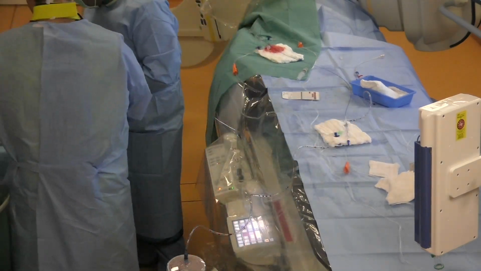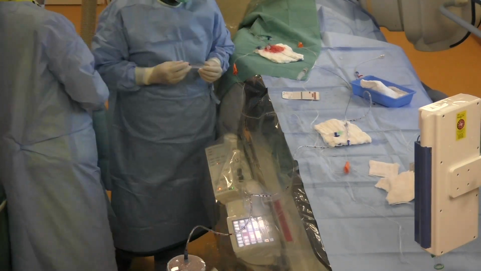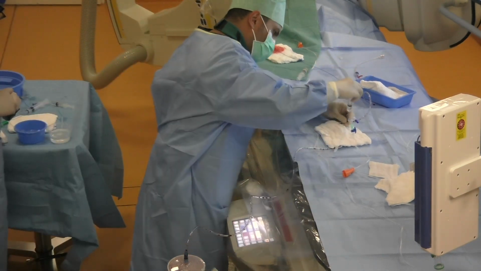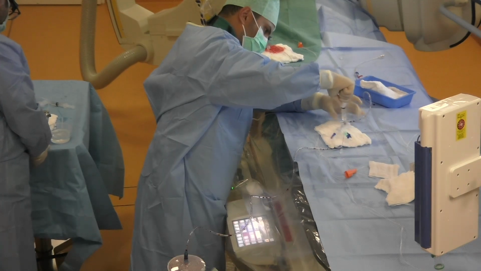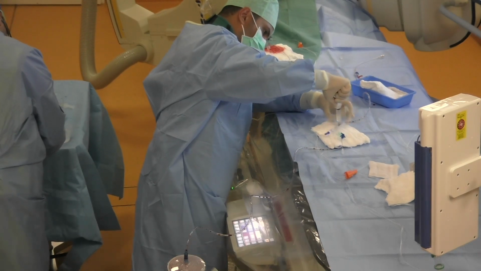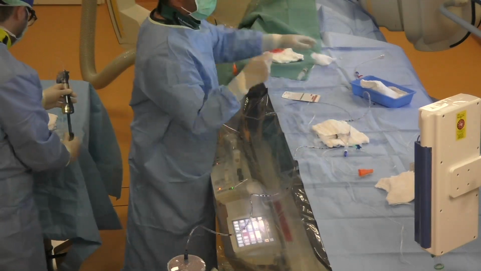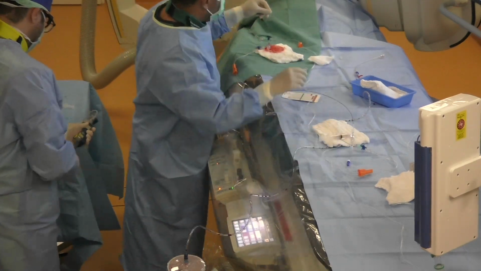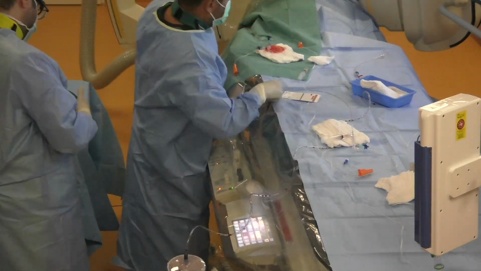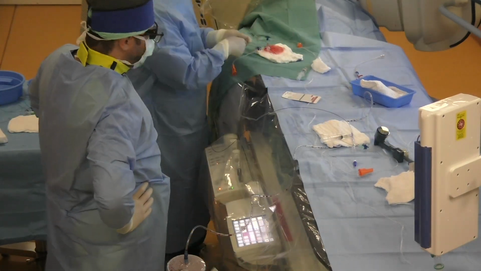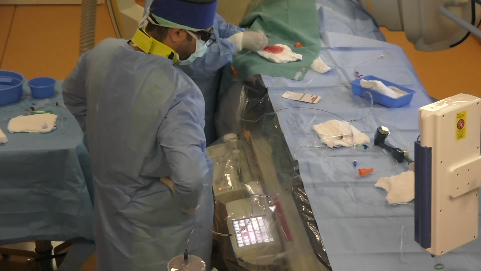And now we remove the air in the balloon with a contrast agent. We attach the syringe to the hub of the balloon and pull it back and knock on the syringe many times to get the leftover bubbles out of the balloon. And now we take the balloon catheter with the microwire and insert them in the aspiration catheter Sofia 5F.